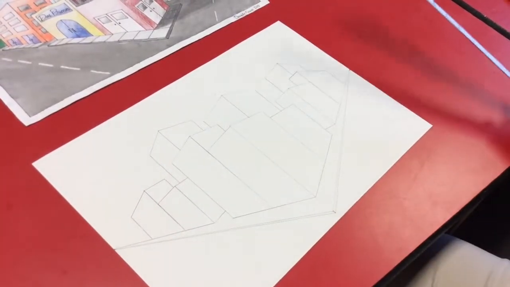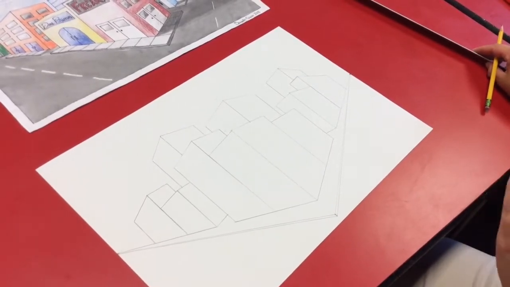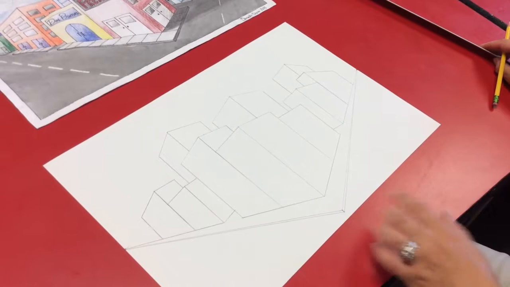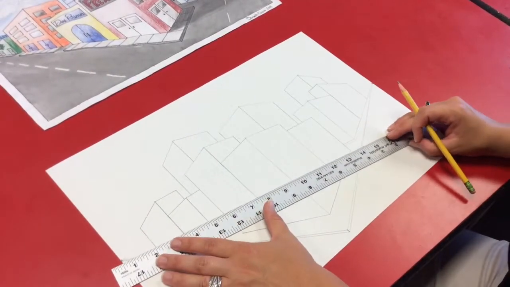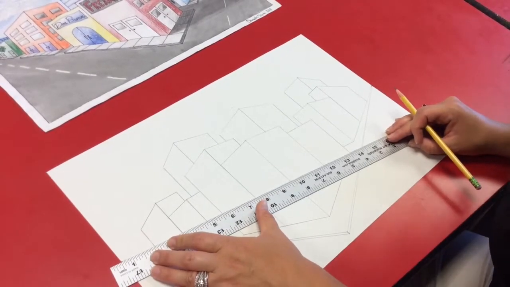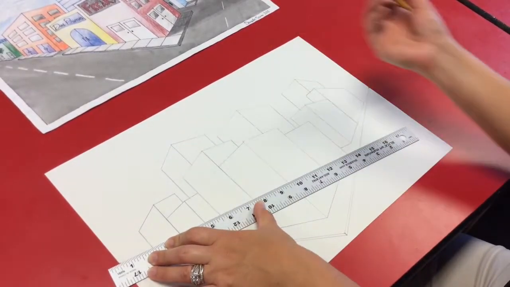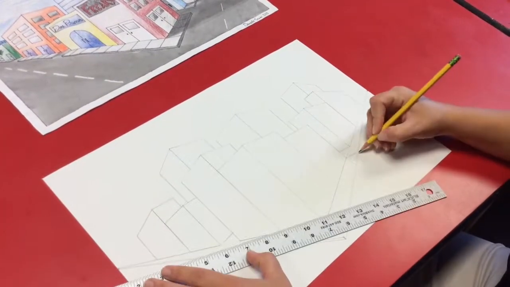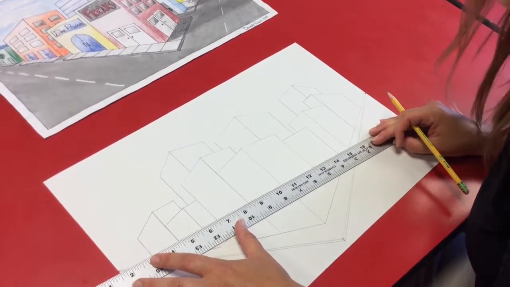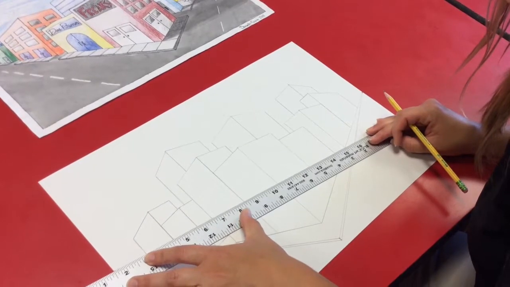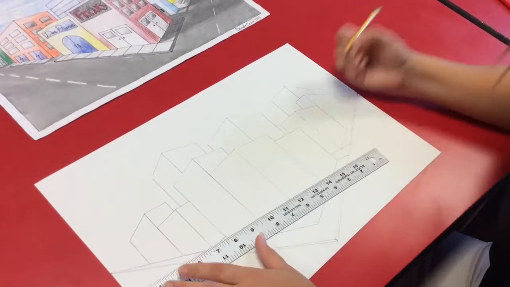Okay, so now I just need to make the space for my alleyways. Okay, so remember that all lines have to go to a vanishing point unless it's a vertical line. So these are not going to be vertical lines, so I already know right away it's going to have to go to a vanishing point. So when I'm working on this alley, I'm going to go to the opposite vanishing point. So I'm going to bring a line there, and then make my thickness. And then on the other side.